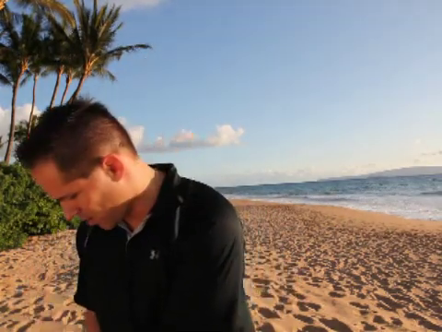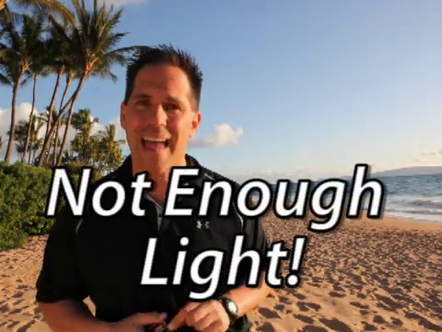For point and shoot cameras, I think I have one. Let me show you right here. This is an example of a point and shoot camera. There's other kinds of point and shoot cameras. But 9 times out of 10, for a point and shoot camera, the reason why your pictures are blurry or dark is because there is not enough light.